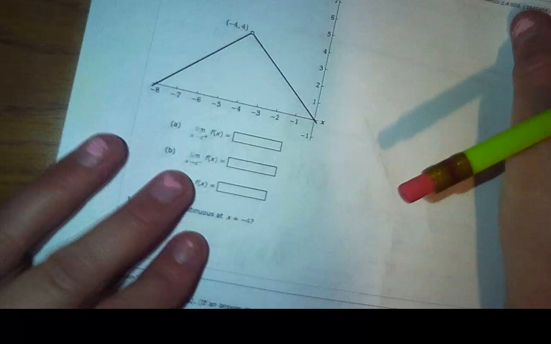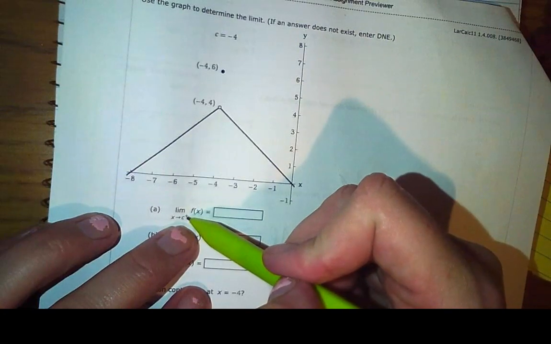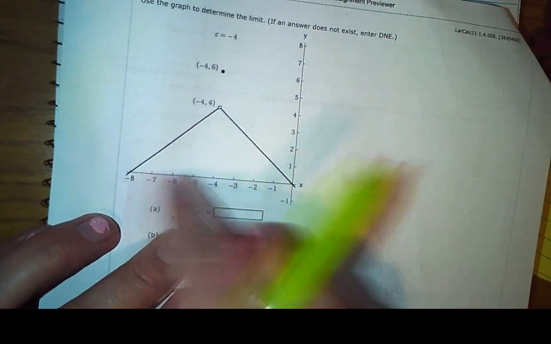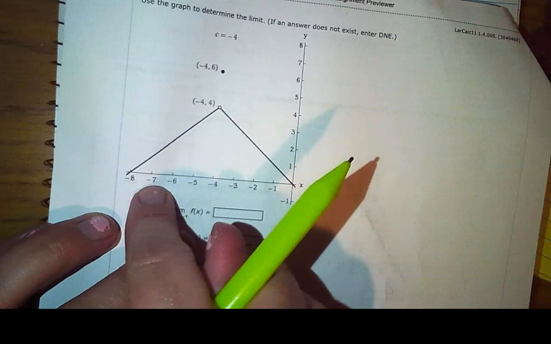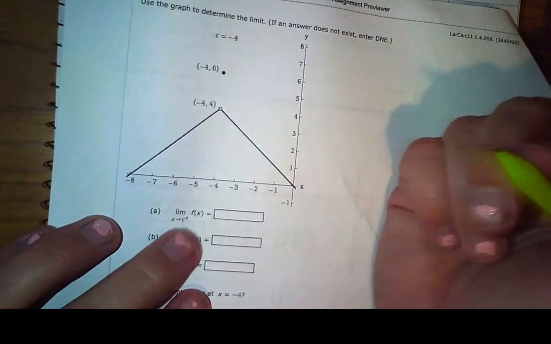So let's do another one. We have the limit as x approaches c from the right, or from the positive side. Again, I'm in negative world, so don't let that throw you off. This just means from the right. So what is my value for c? c is negative 4.